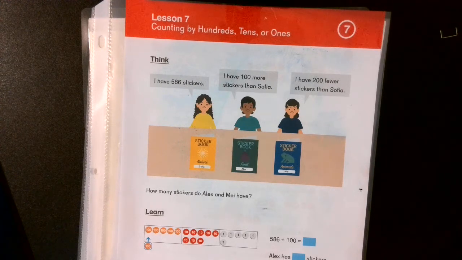So let's think about this. Okay, we have this young lady here. I have 586 stickers. And that's Sophia. Okay, this young man, Alex, here says, I have 100 more stickers than Sophia. And we got May here. I have 200 fewer stickers than Sophia.